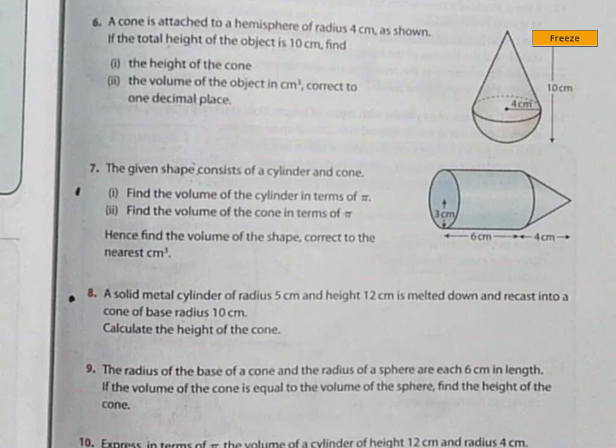So you get pi r squared h equals 1/3 pi r squared h. The pi's will go, and you go r squared by h, which is 5 squared by 12, which is 300, equals 1/3 by 100 times h. Yeah, it's fine.